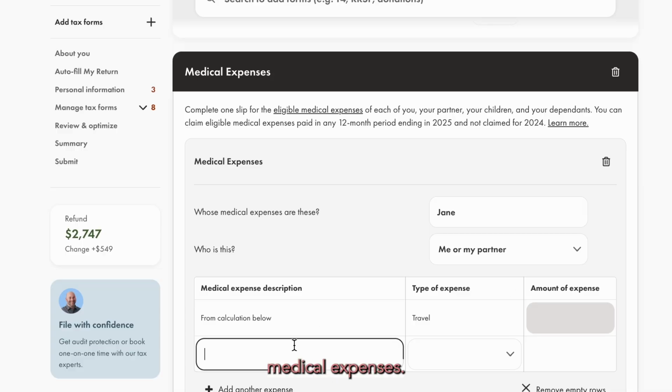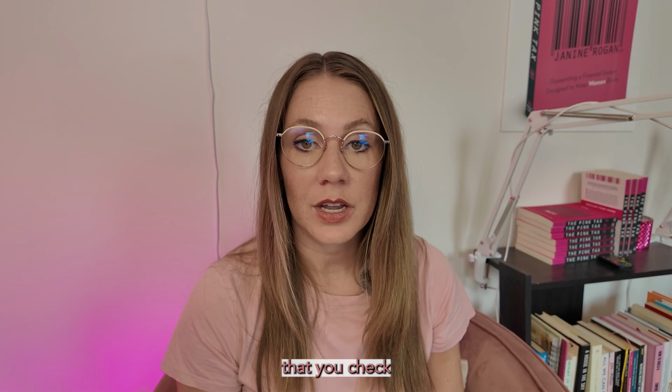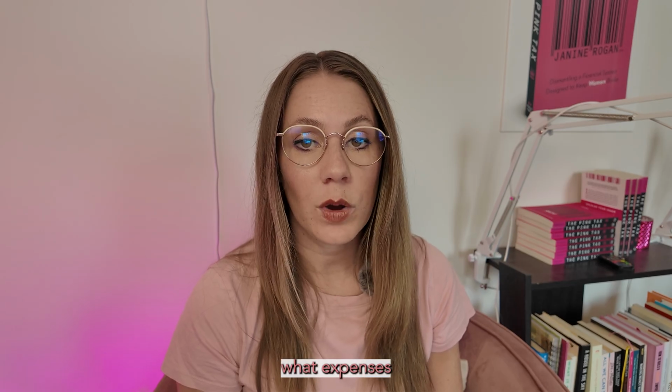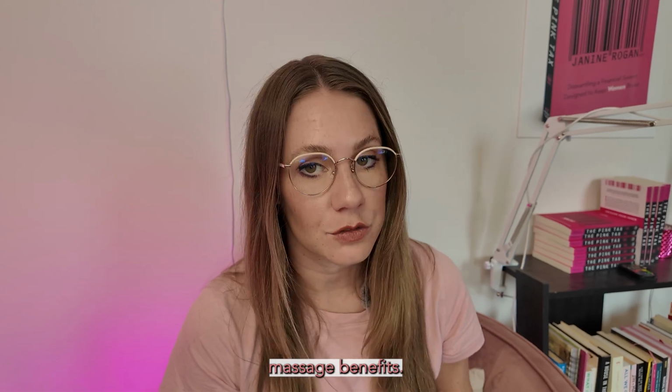Medical expenses, these are based on a threshold of 3% of your net income or around $2,300, whichever is lower. You're going to want to claim medical expenses in the lower income earning spouse. These are expenses that you paid personally. You cannot claim amounts that were reimbursed by your insurance. And you'll want to make sure that you check the province you live in to see what expenses you can actually claim. So for example, in Alberta, you cannot claim massage benefits.